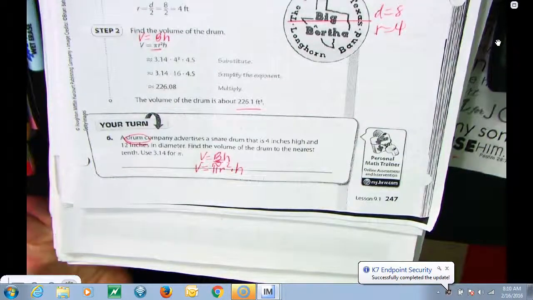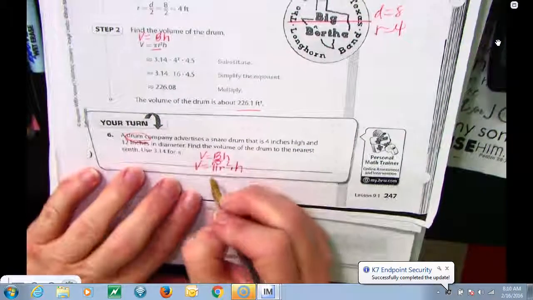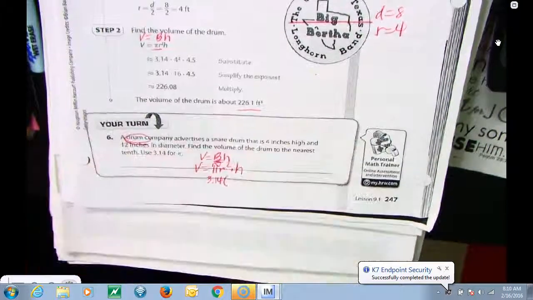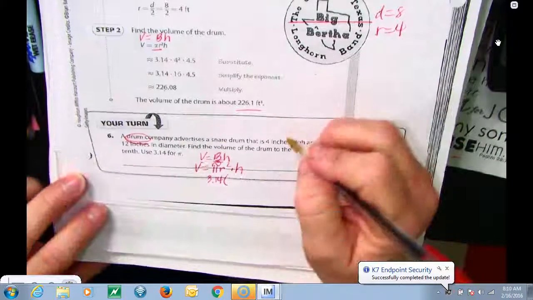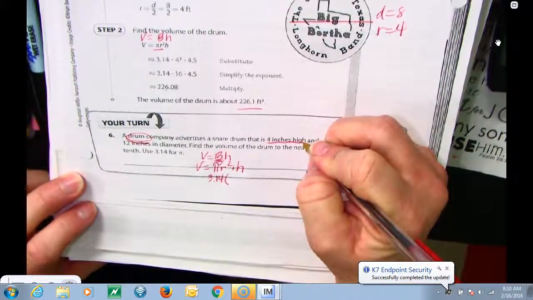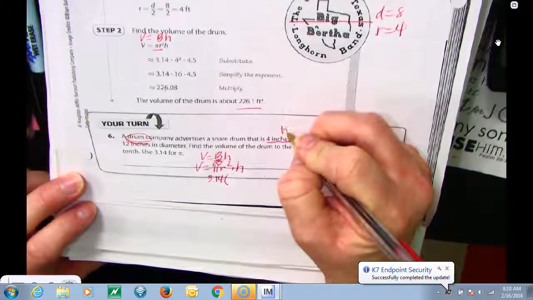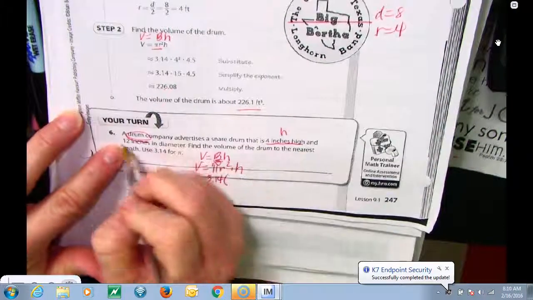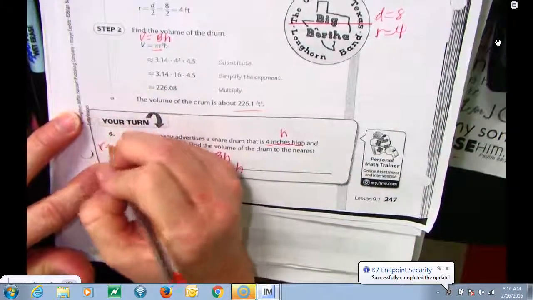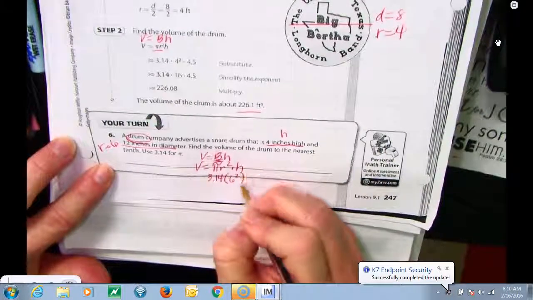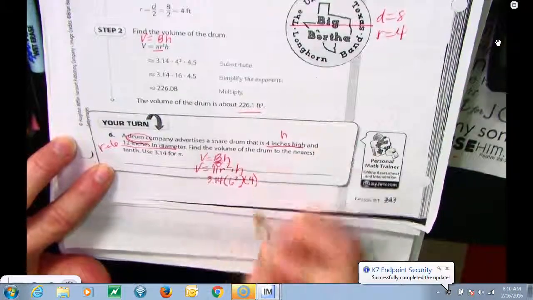Do you have to write that every time? Yes. And so we're going to put 3.14 times, no, let's go in here. It's 4 inches high. What would that be? That's the height. And 12 is the diameter, so the radius is 6. 6 squared times 4.